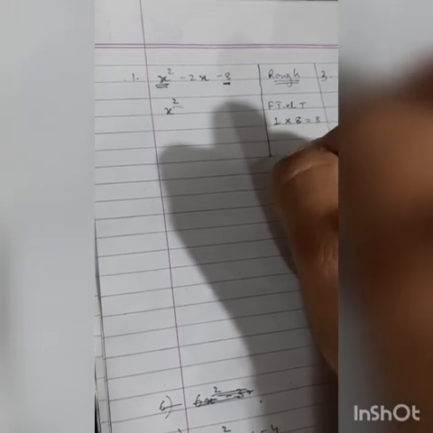Forget about the sign, because if you go into the minus sign of 8, it will become more complicated, so forget about it. There is an easy way which I am trying to show you. So the product of 1 and 8 is 8. Now write down the factors of 8. 8 is equal to 1 into 8, 2 into 4.